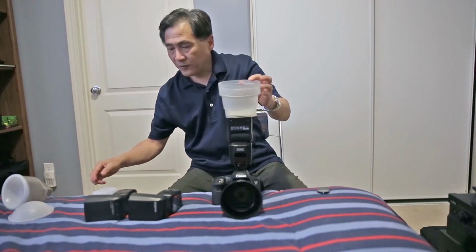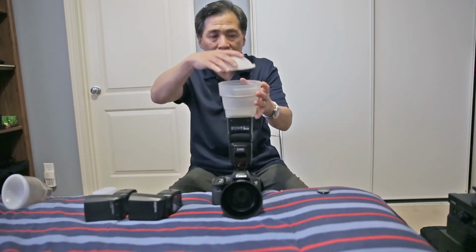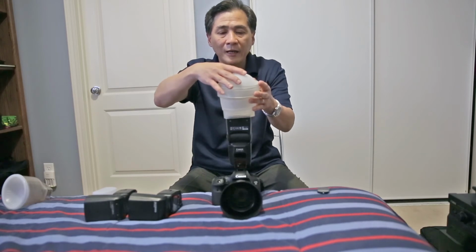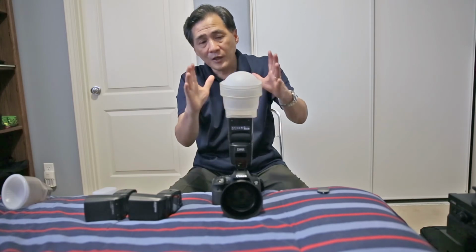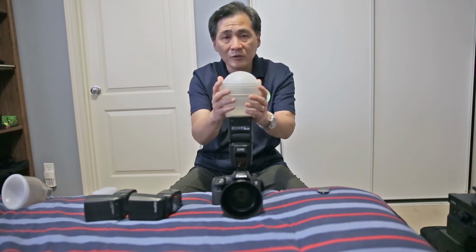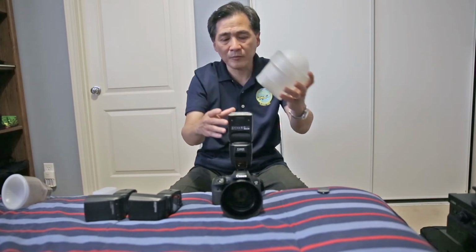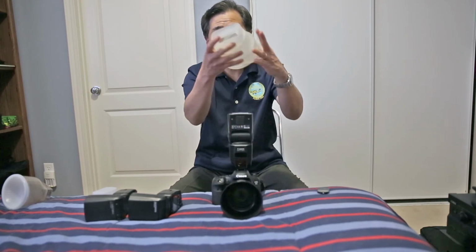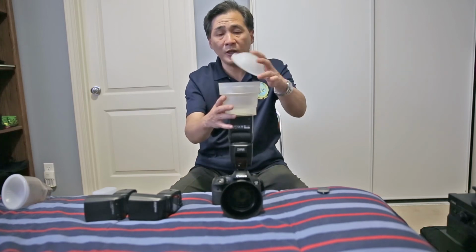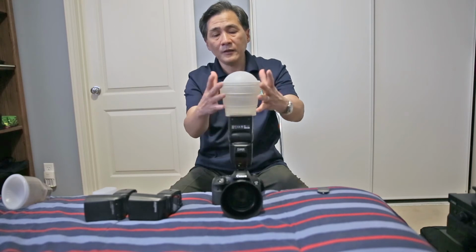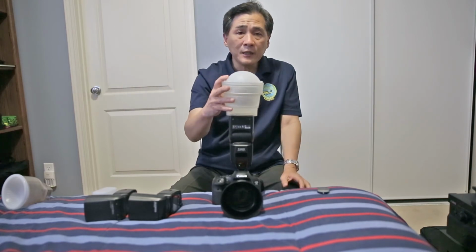This one here, you can put it on, and you have a top. You can put the top like that, and the flash would bounce off of that, and it puts out a much softer light, and the light source is a lot bigger. It's like going from a tiny lens like that to a lens this big, so you basically triple the size, and that helps tremendously. I find this to be very effective to take pictures.